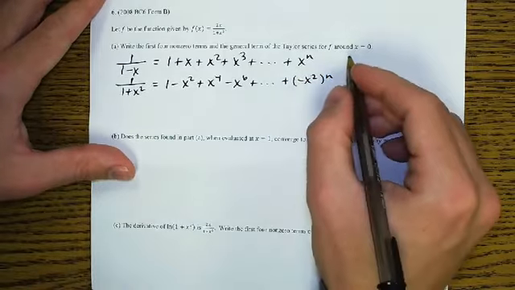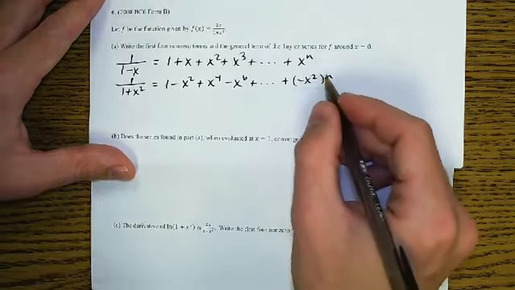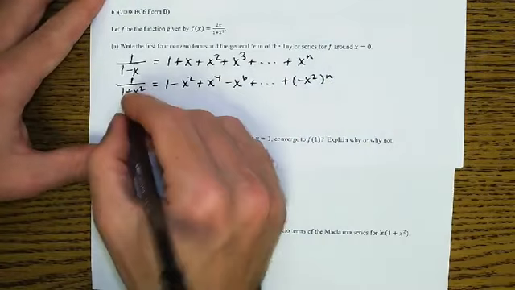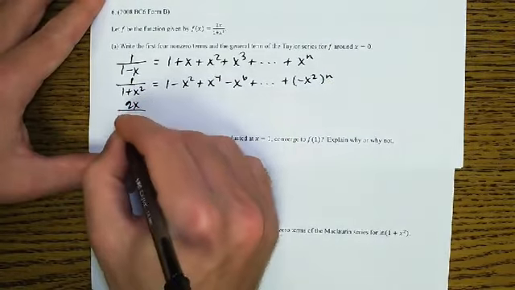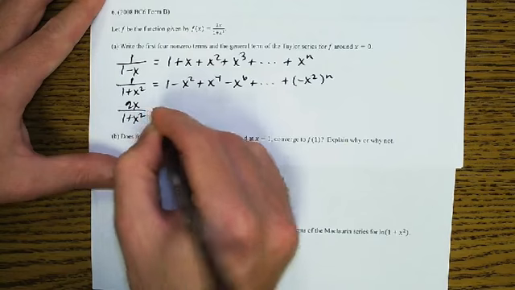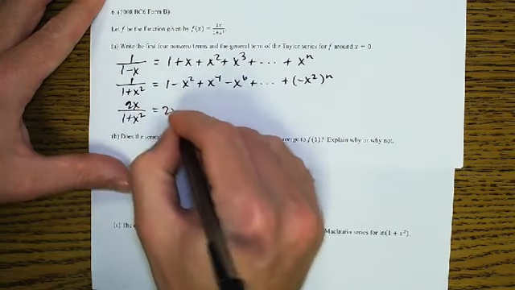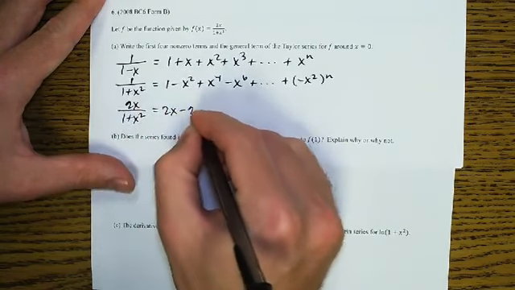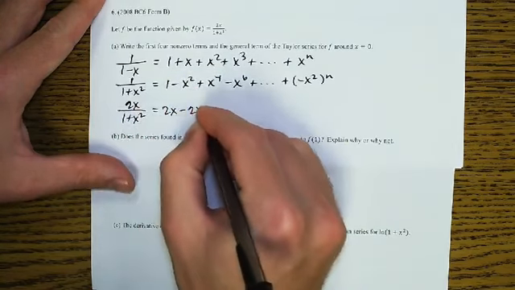And I'll probably eventually write that as negative 1 to the n, x to the 2n, but maybe not yet. So 2x over 1 plus x squared, I'm just going to distribute in a 2x to everything. 2x minus 2x to the 3 plus 2x to the 5 minus 2x to the 7. That's the first 4 non-zero terms.